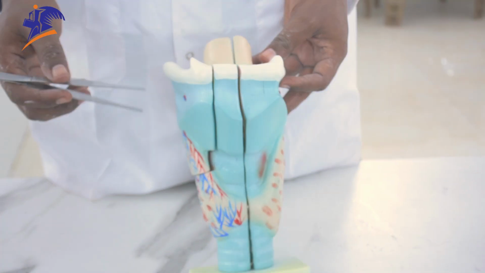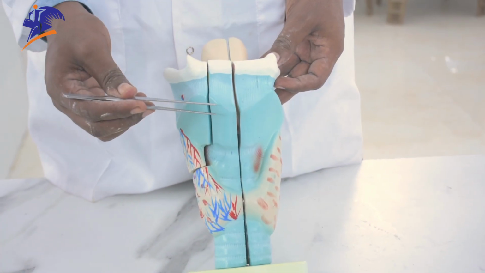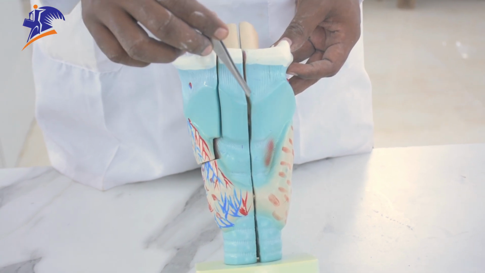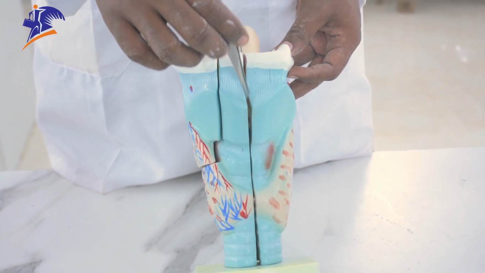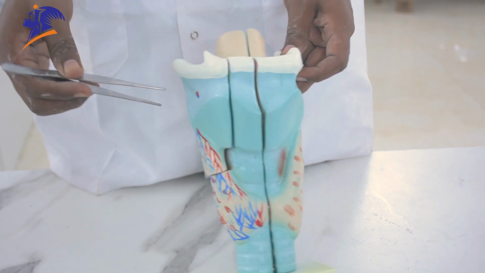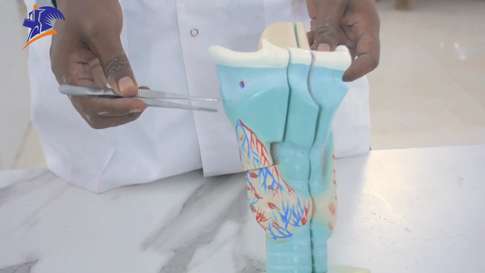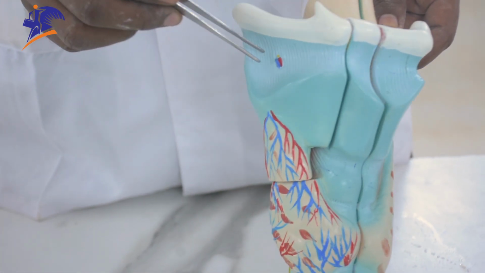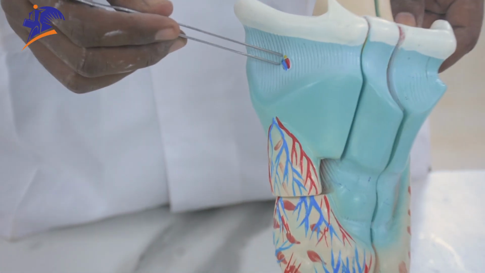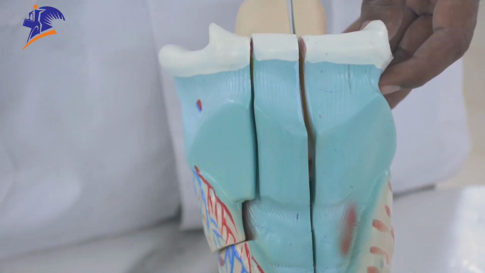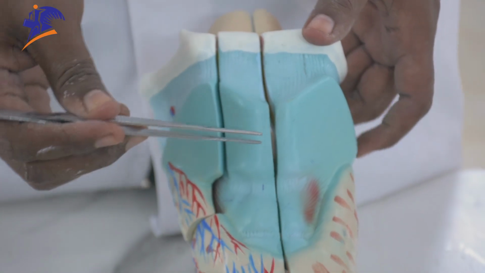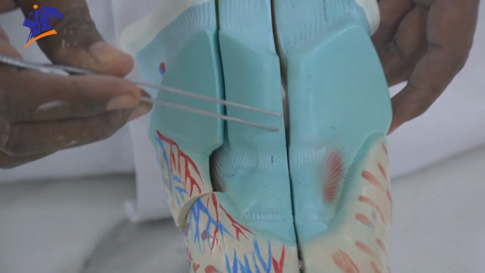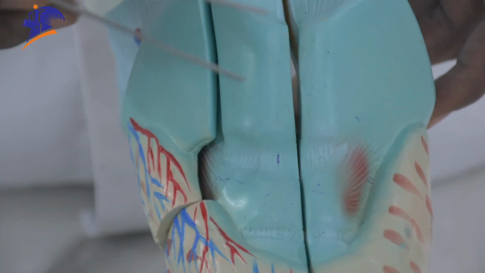There are a lot of membranes. For example, between the thyroid and hyoid is called the thyrohyoid membrane. Medially, we have the medial thyrohyoid ligament and we have the lateral ligaments. There are openings for laryngeal vessels and nerves. Between the thyroid cartilage and the cricoid cartilage, there is also the cricothyroid membrane.